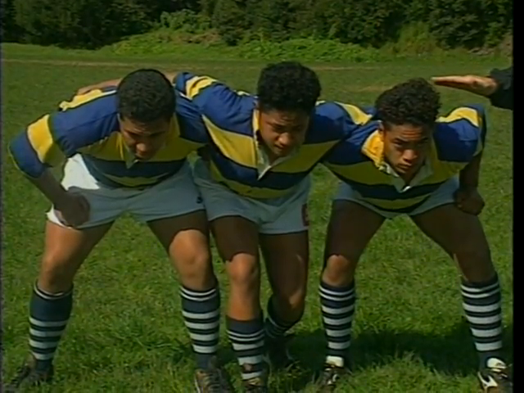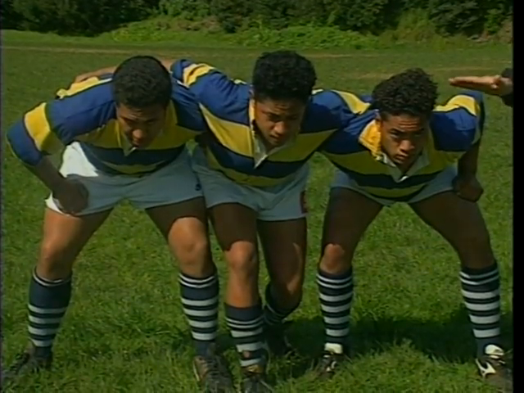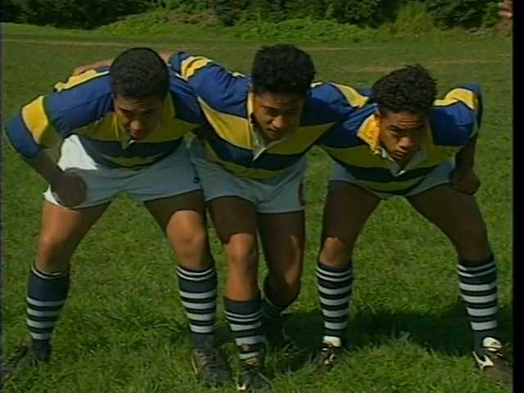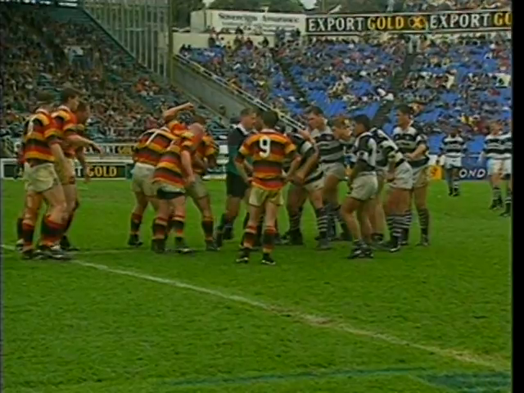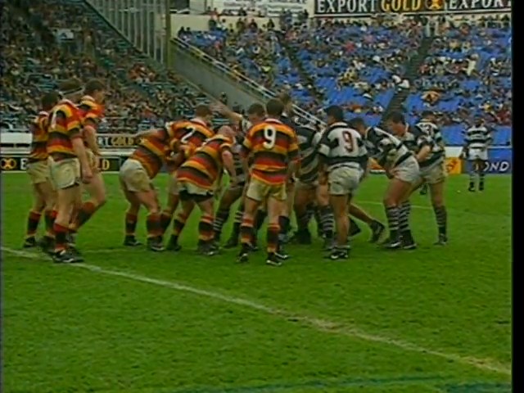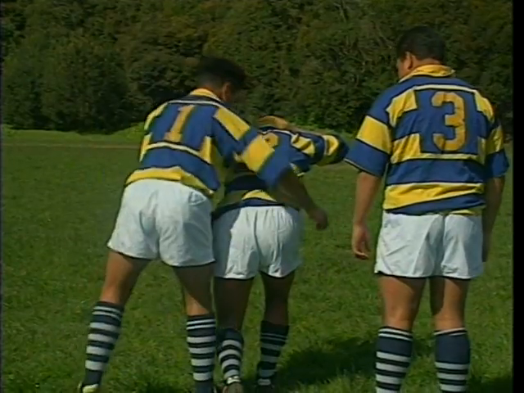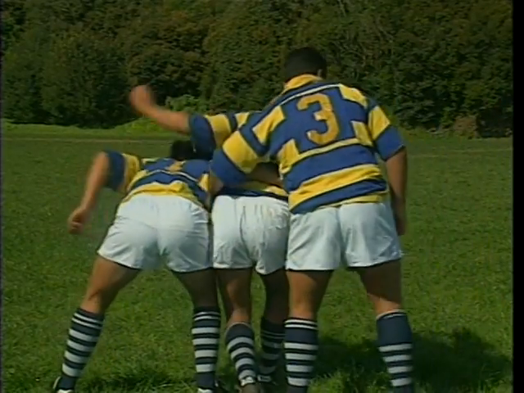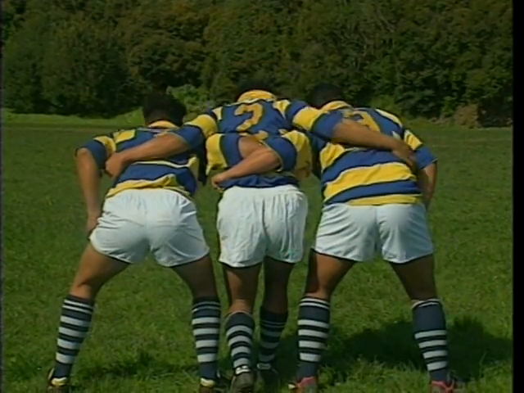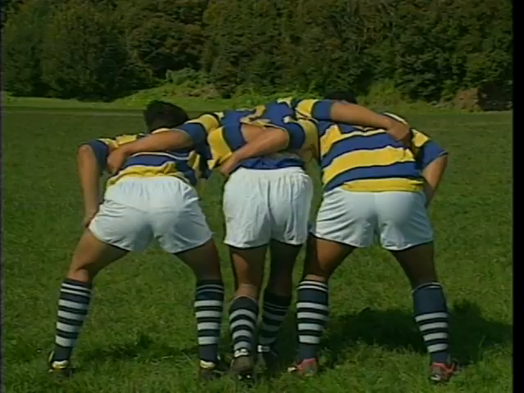Note the positioning of the front row. Before the engagement, they are in a crouch position. The loose head prop binds firmly over the back. The tight head prop binds second.